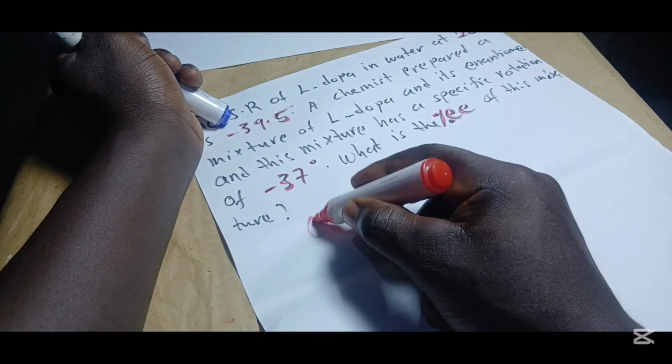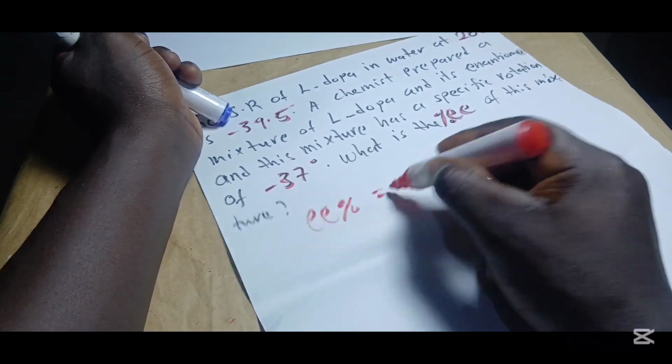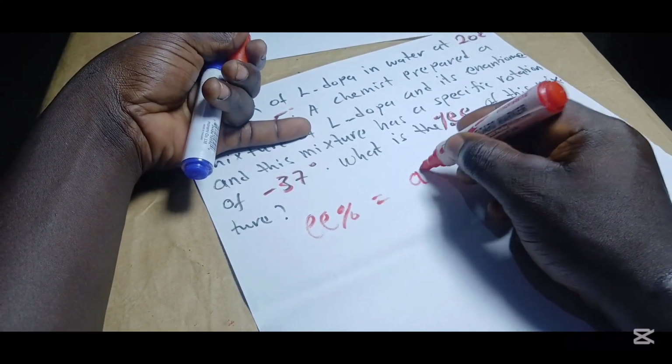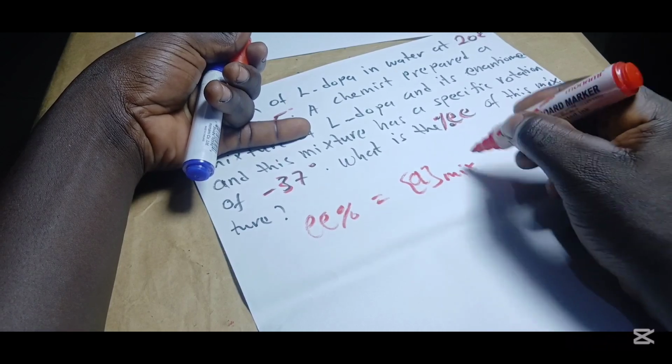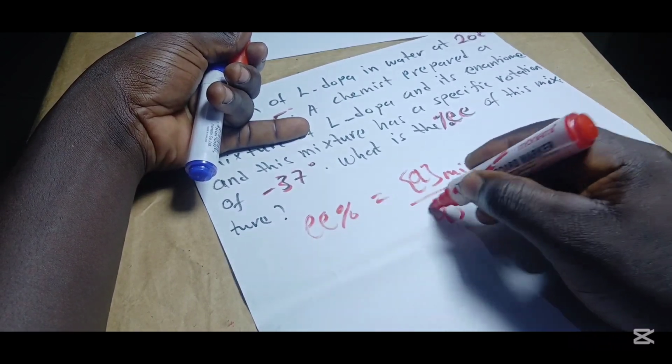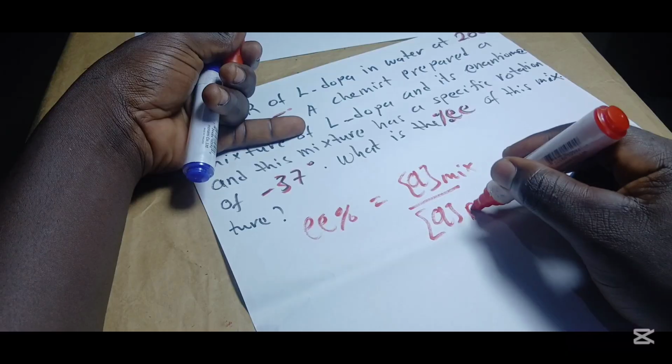So you know that enantiomeric excess equals specific rotation of mixture over specific rotation of the pure sample.